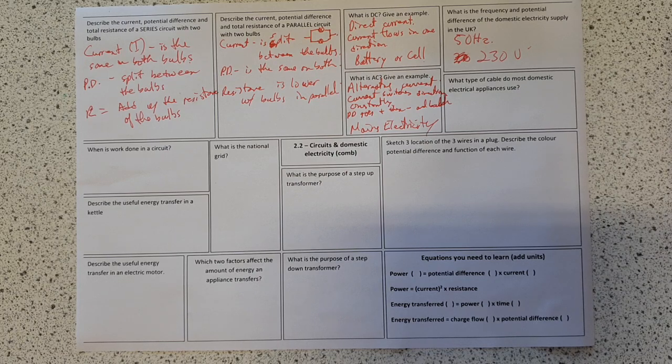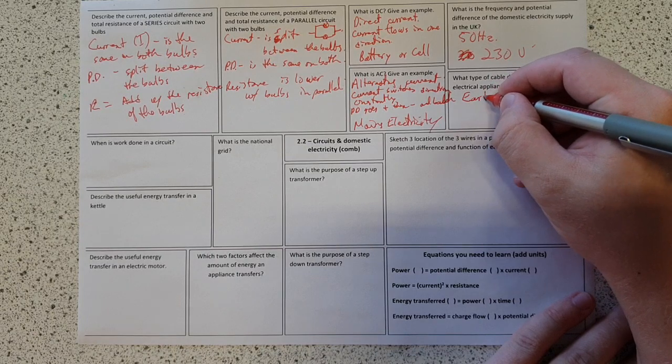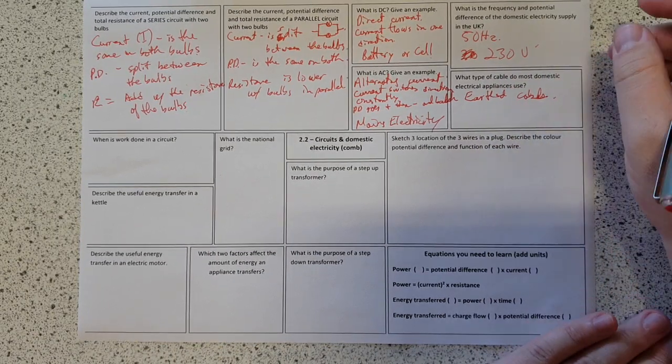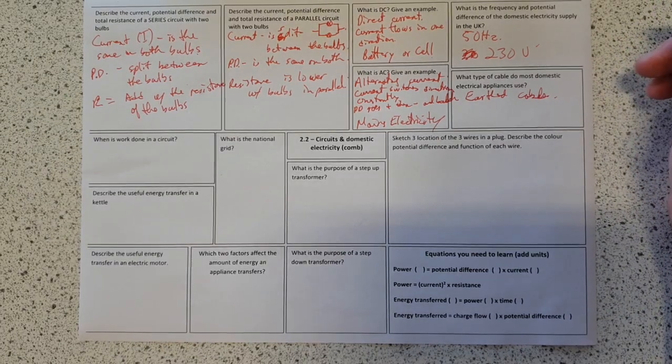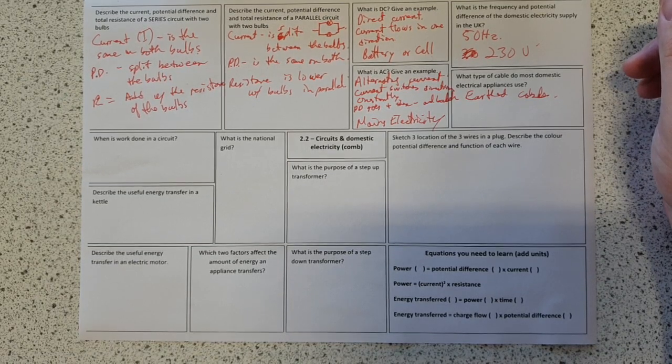What type of cable do most domestic electrical appliances use? I'm actually not sure what they're looking for on that. I guess you could say they use an earthed cable. That just means it has an earth wire in it. That's the only thing I can think of for what they're looking for with that question.